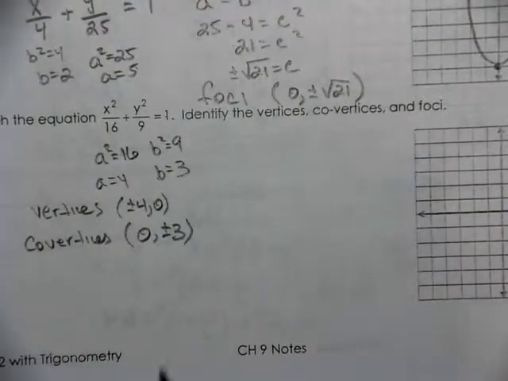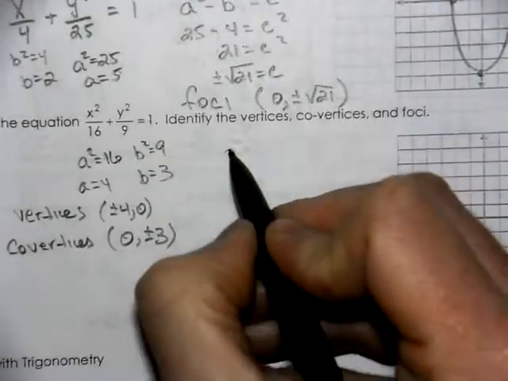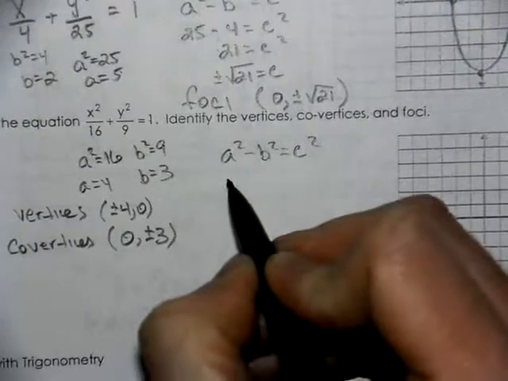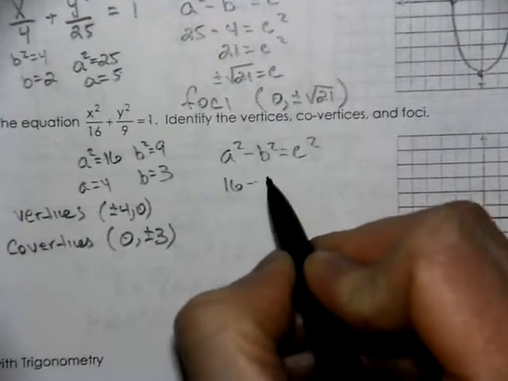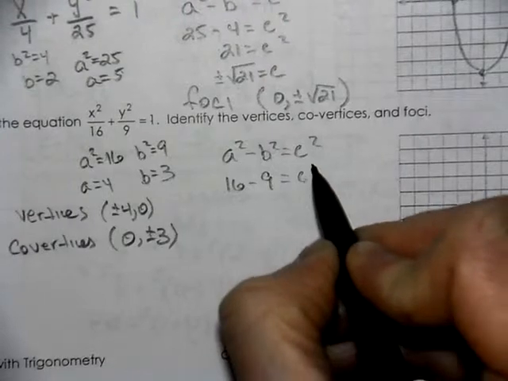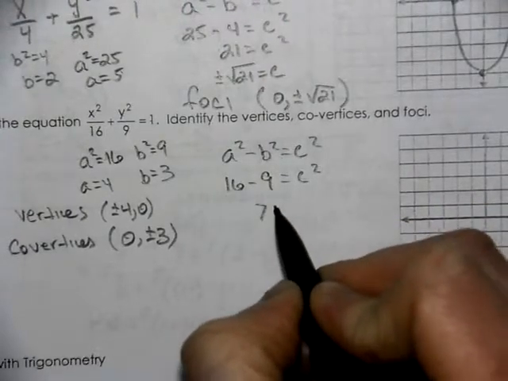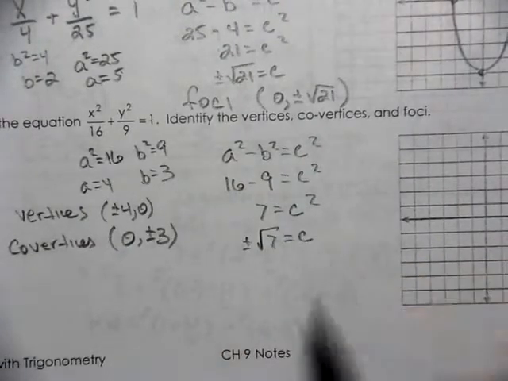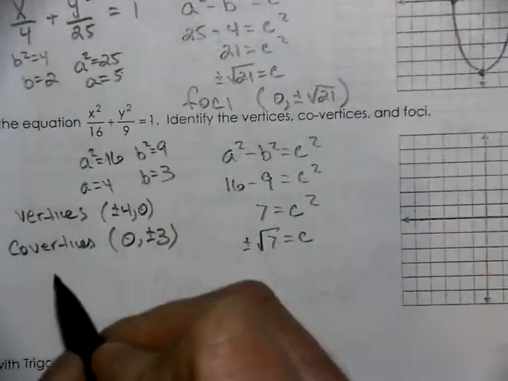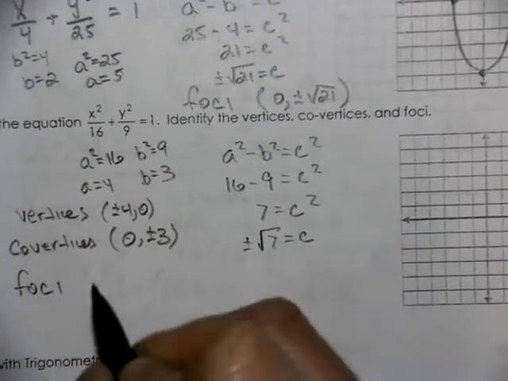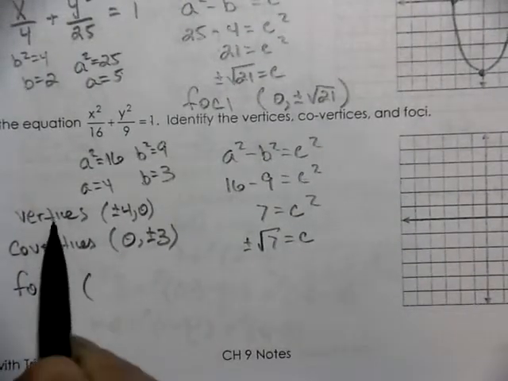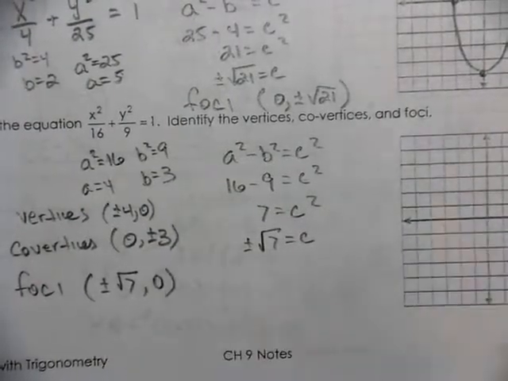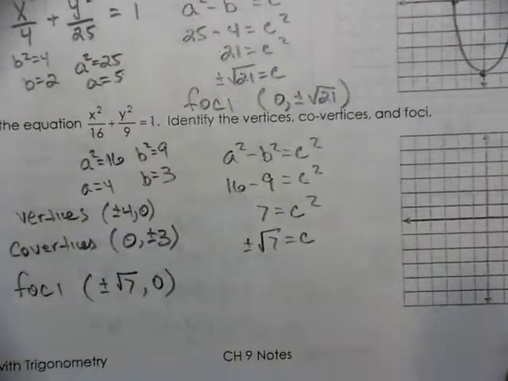And to calculate our foci, we've got to use a squared minus b squared equals c squared. Our a squared was 16, b squared was 9, so we get 7 equals c squared, plus or minus the square root of 7 is the distance for our c's. So the foci are going to follow the vertices, plus or minus the square root of 7, comma 0.